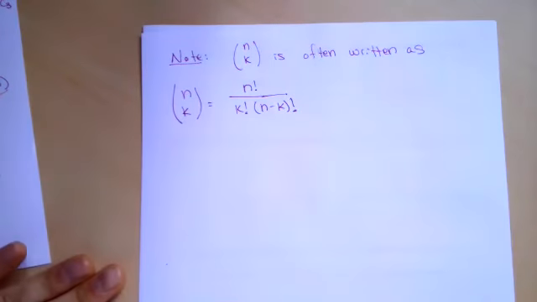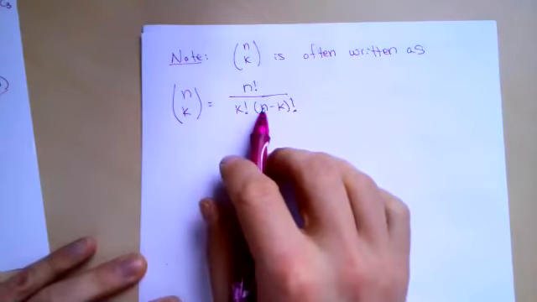This is how you most often see this. And so why does this work?